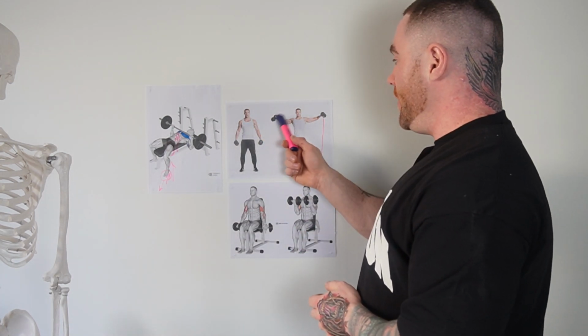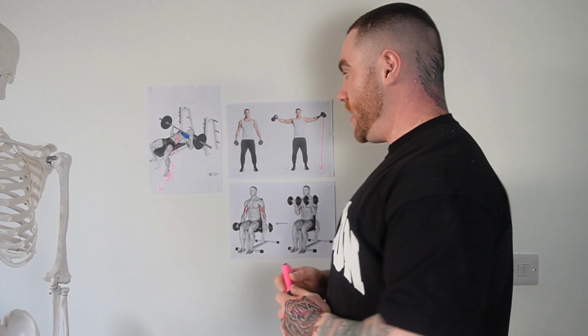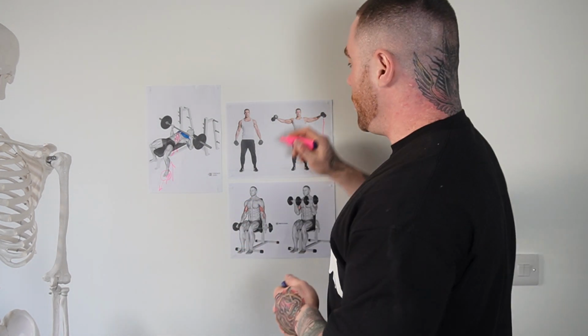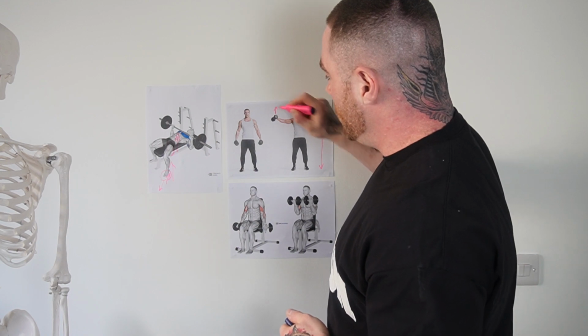Now, those are all the sort of external forces that I want to talk about. We also have internal forces as well. So say, for example, the force that's required to lift a dumbbell when you're doing a lat raise. There's a force produced from our shoulder that's obviously lifting the dumbbell up.